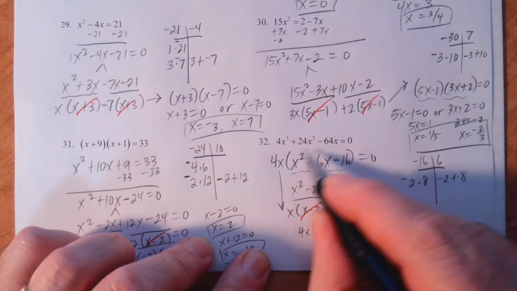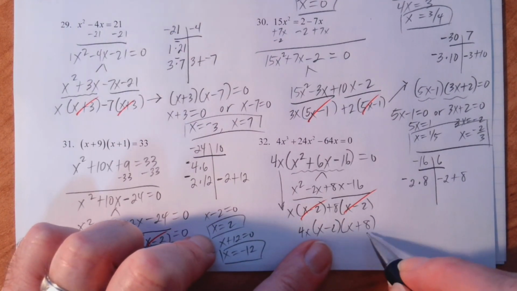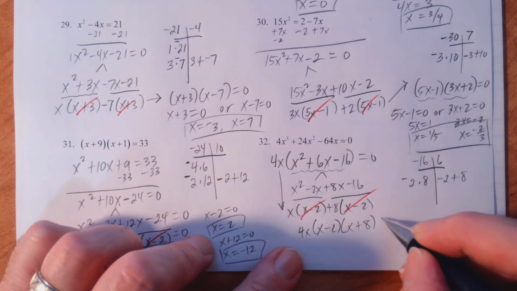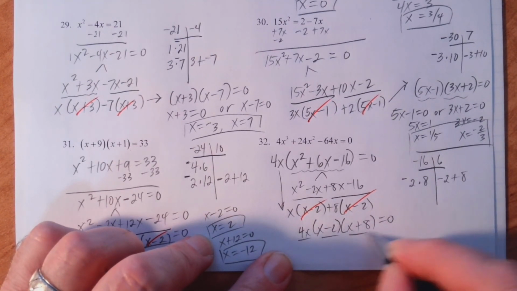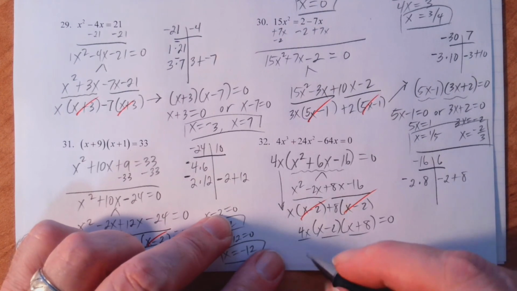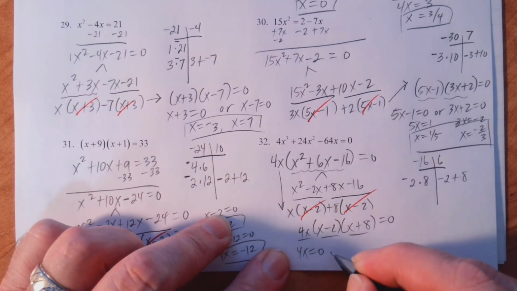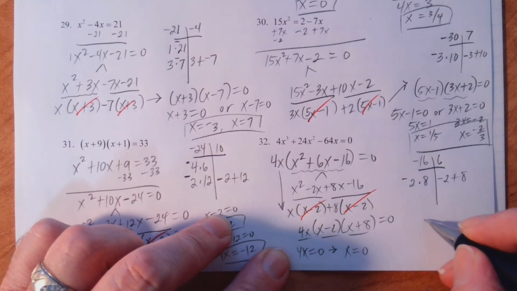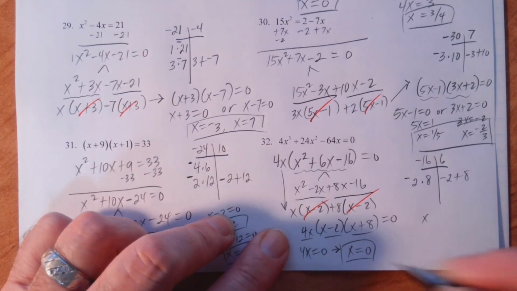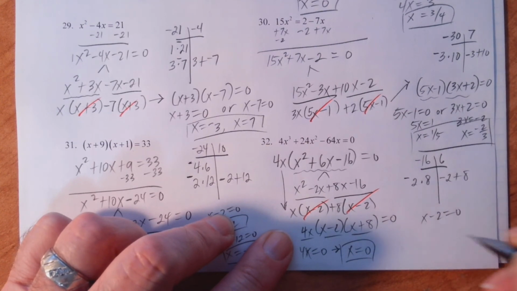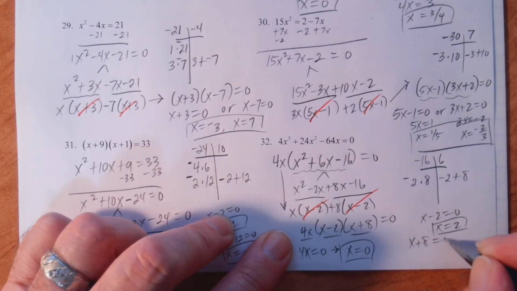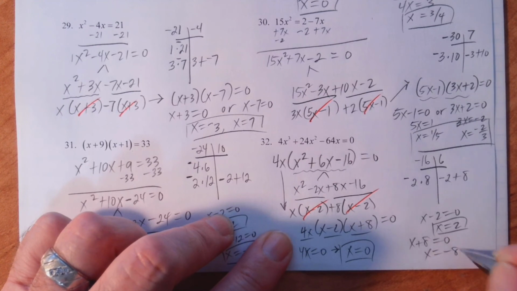We just factored this trinomial as x minus 2 times x plus 8, but we still have the 4x out front. And so now we actually have three terms multiplied together that gives you 0. Either 4x equals 0, well that means x equals 0, or, so that's one answer, x minus 2 equals 0, that's going to give us x equals 2. Or x plus 8 is 0, and if you solve that for x, you get negative 8.